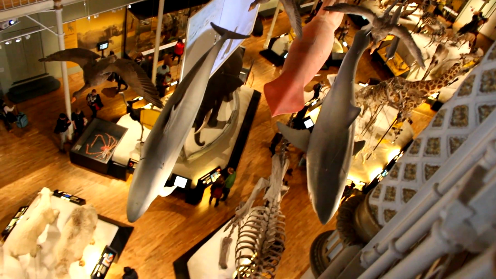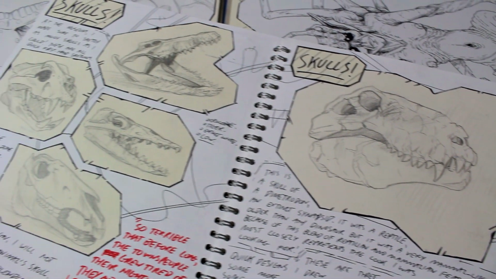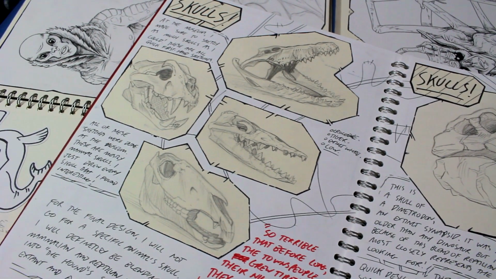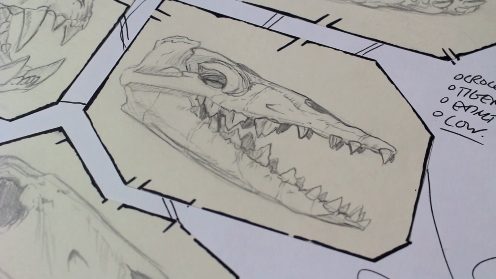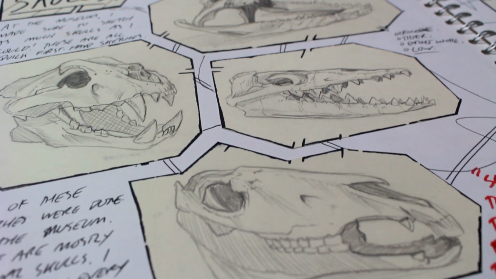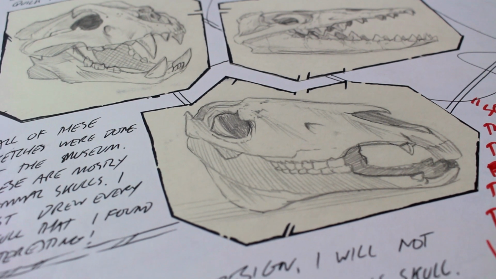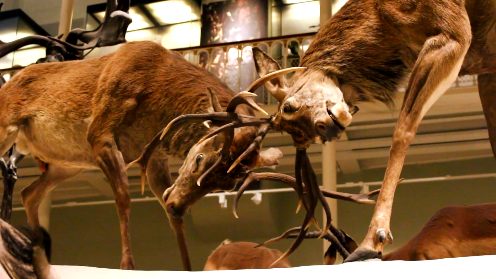Most of these drawings were of skulls. I focused mostly on mammals and reptiles. I had decided at the moment of conception that this creature was going to have an exposed skull, and I wanted to get the shape and the look of that skull correct.